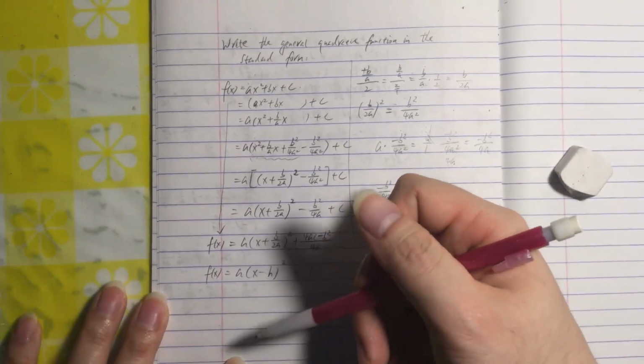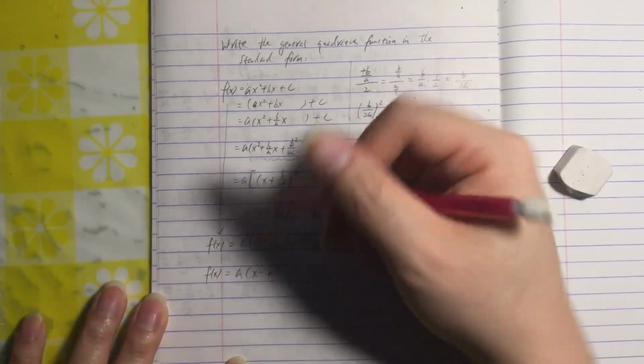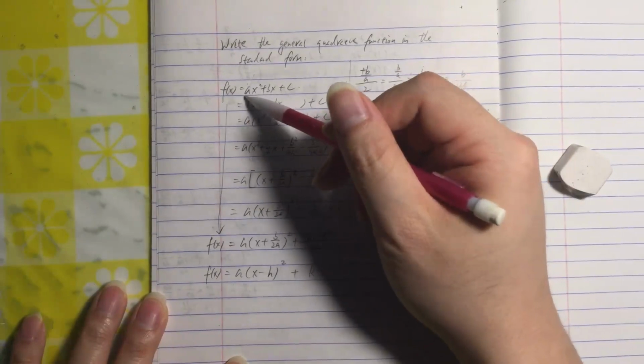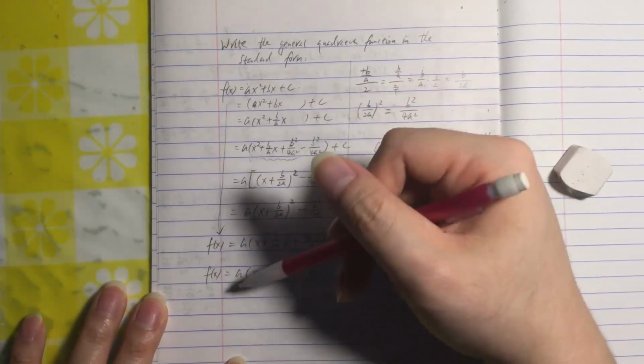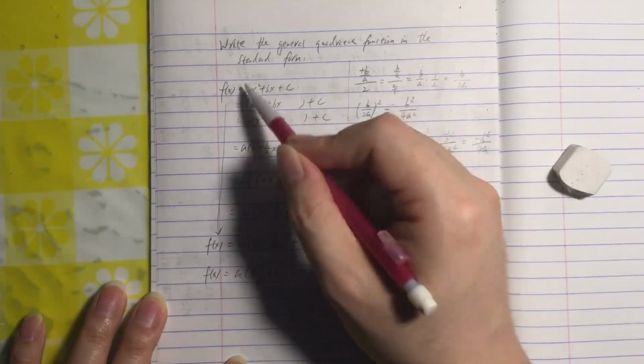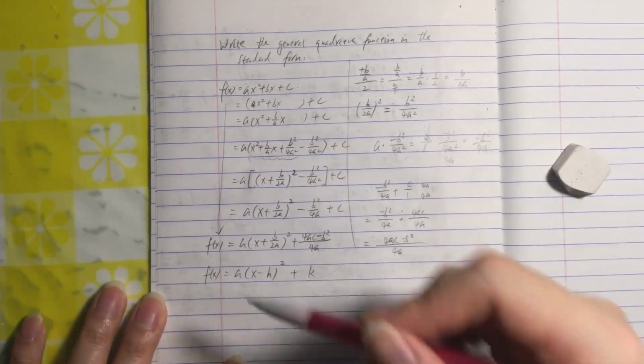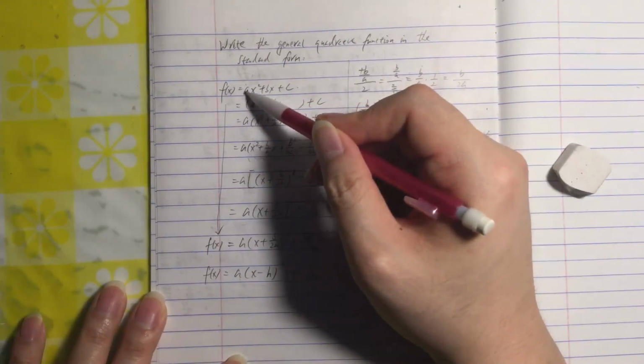For a quadratic function in the general form or standard form, this a and this a are exactly the same.